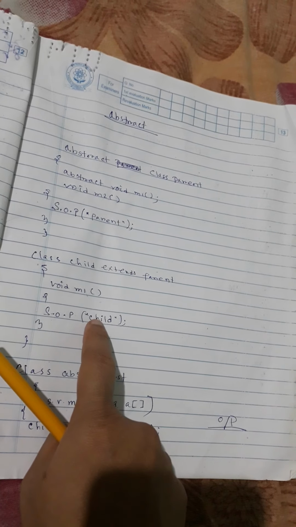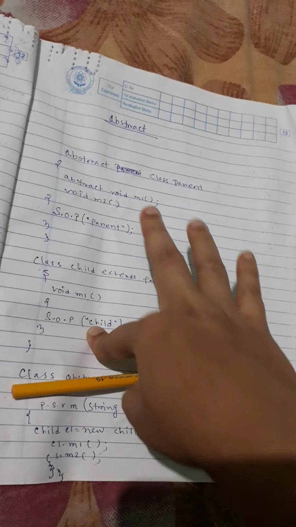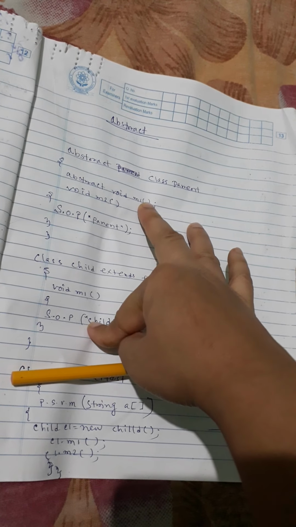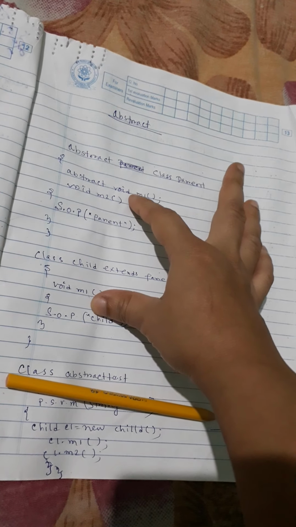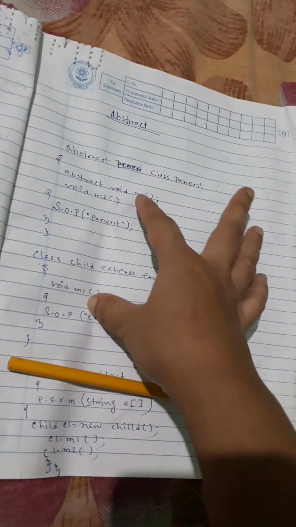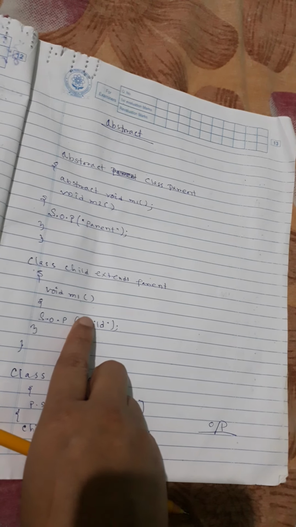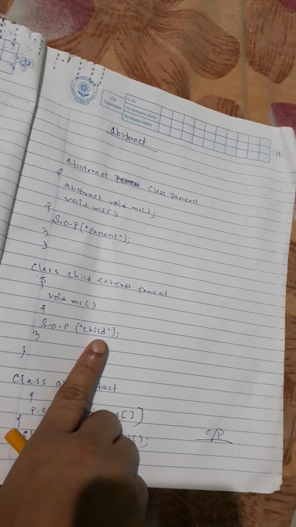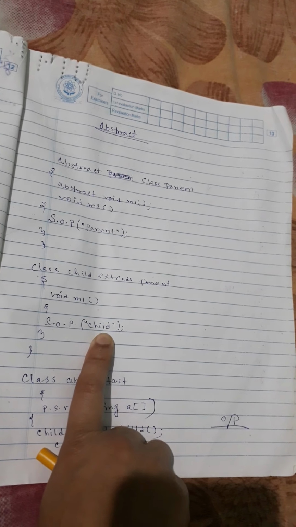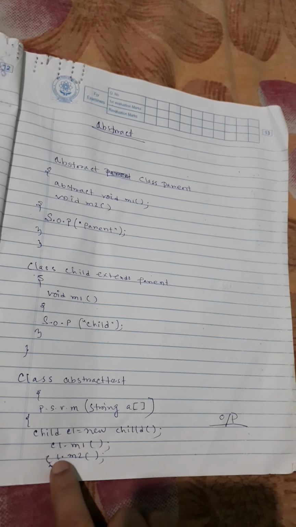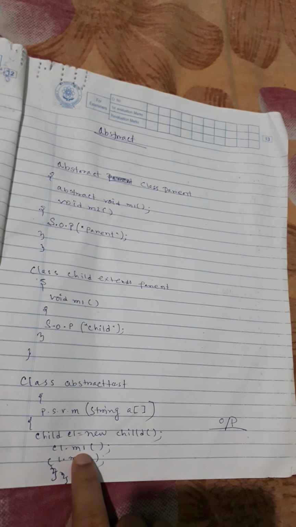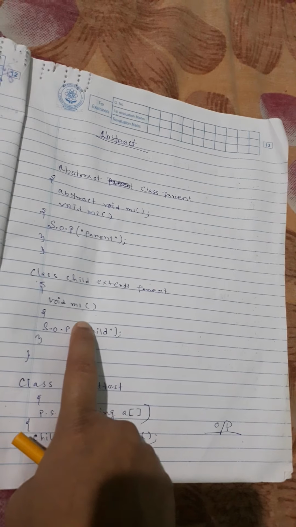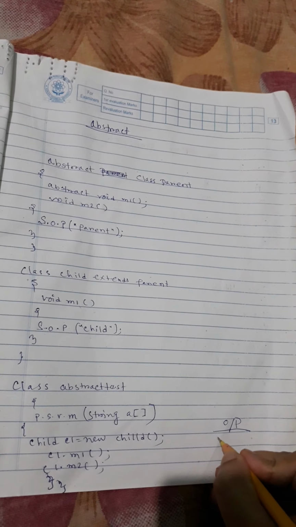So I want to say that the abstract method doesn't have any definition, but with the same method name void m1, within the child class a printing statement is there. So using the child class object, m1 will be called from the child class and the output will be Child.